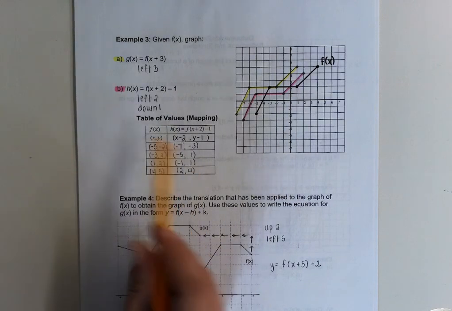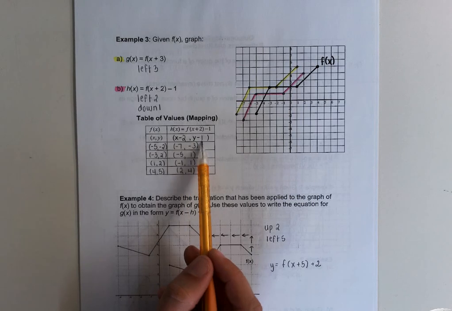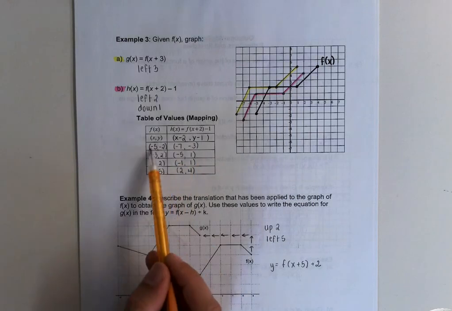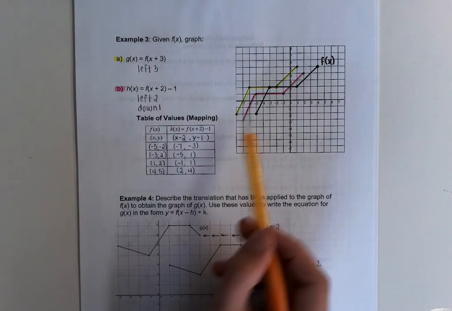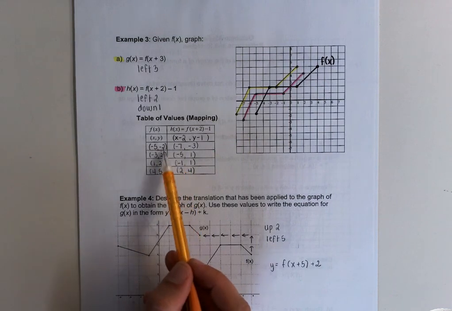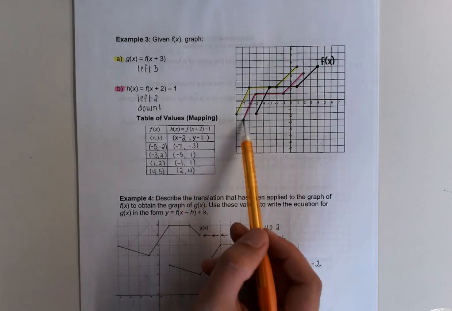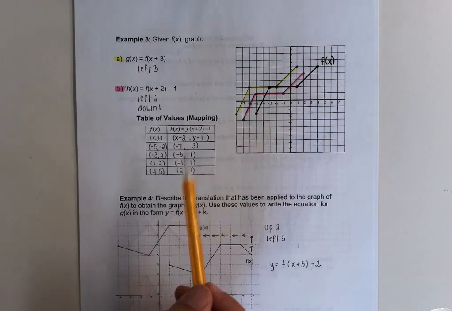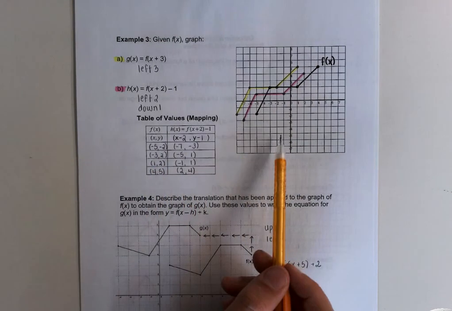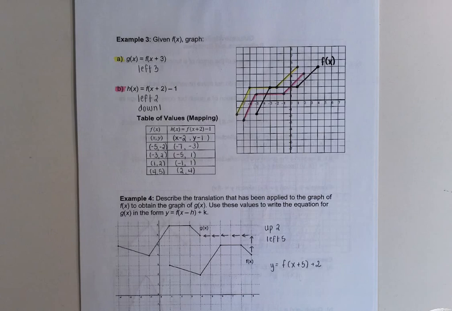And because I'm going down 1, I take my y values and subtract 1. So if you look at each point, -5, -2, and you subtract 2 from x, and then subtract 1 from y, you'll be left with your new point, which you can plot. Like I said, for this kind of transformation, it's pretty straightforward, but this mapping comes in handy as we get onto newer, more complex functions.